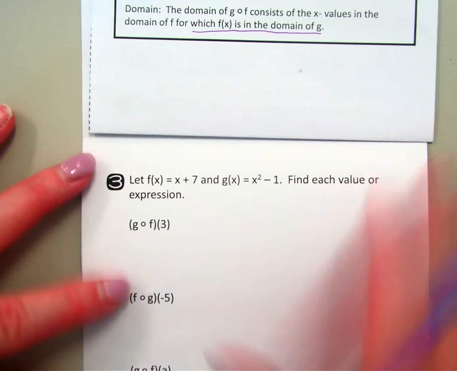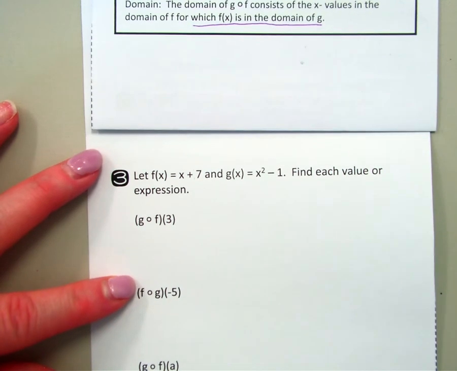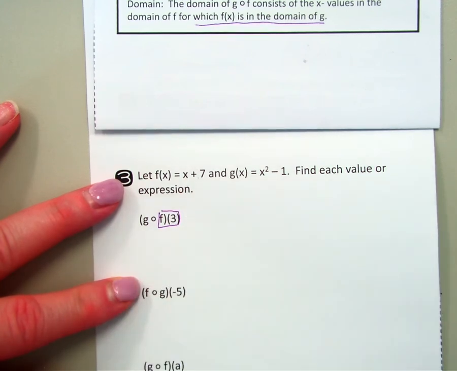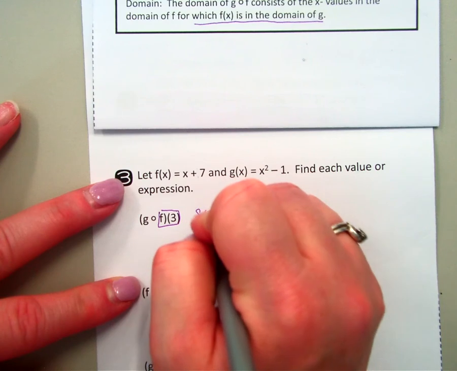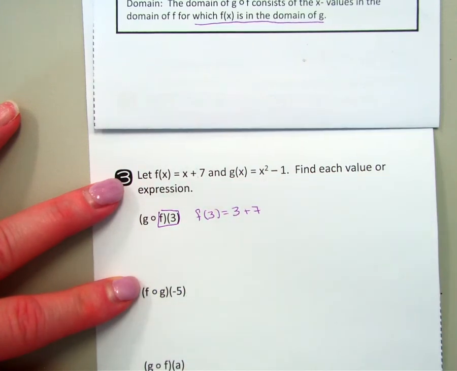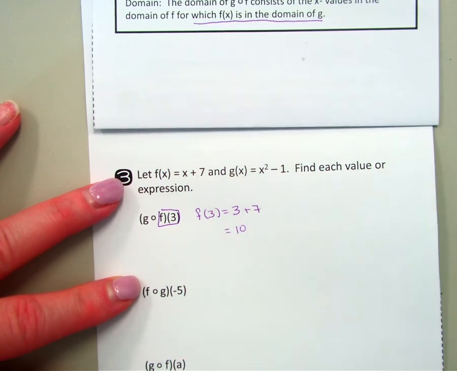Let's take a look here. So we have f of x is x plus 7, g of x is x squared minus 1. So what they want us to do first, again, we're going to work from the middle out. We're going to find f of 3 first. So f of 3 would be 3 plus 7, which is 10.